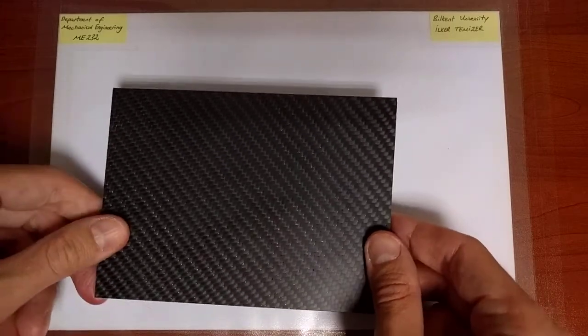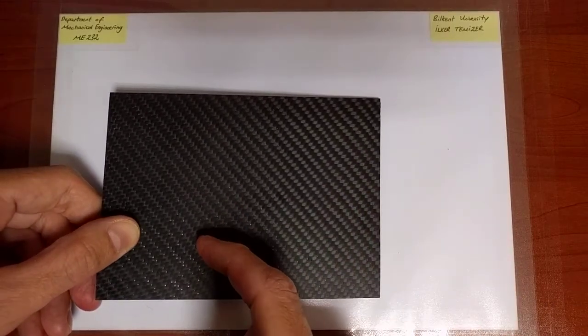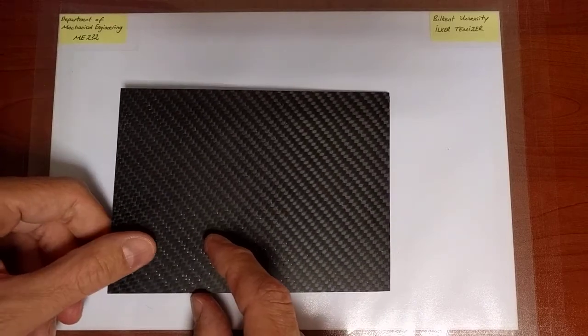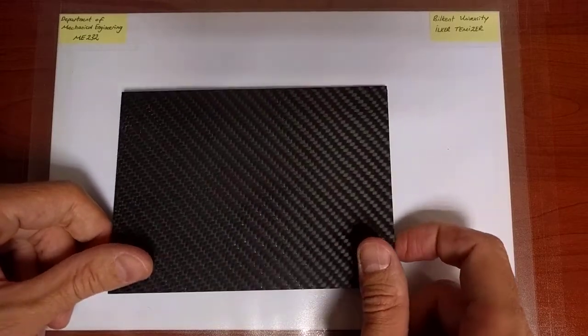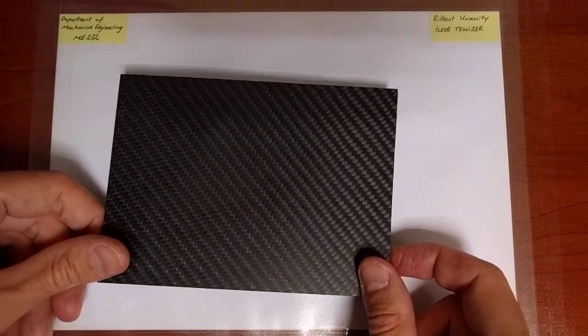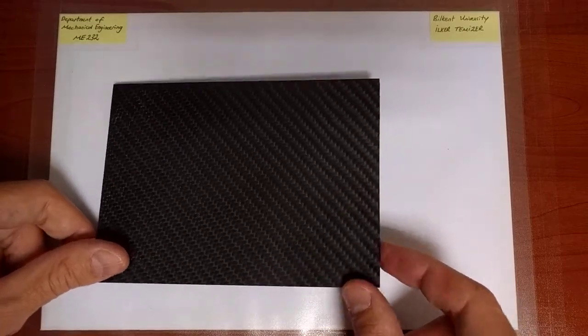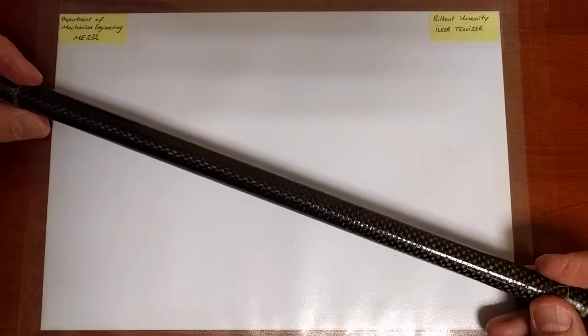And so you see that the epoxy is typically black, and the fibers, the carbon fibers, they're also quite black actually. So now you have a strong plate that is a combination of a polymeric material and carbon fibers. Now, not every structure is flat, so sometimes you want to form them into more complicated shapes. A simple shape that you can make is a tube.